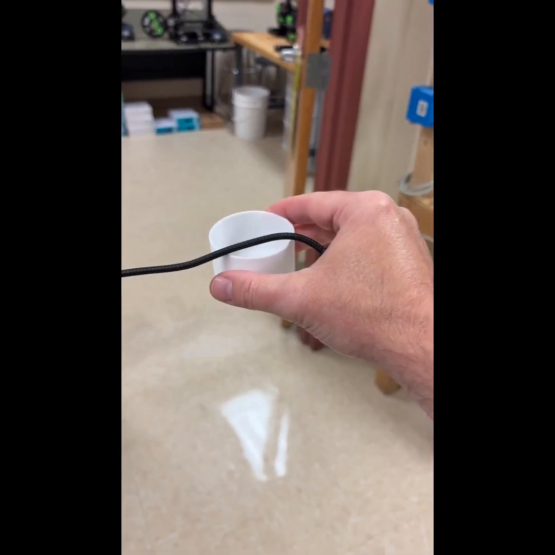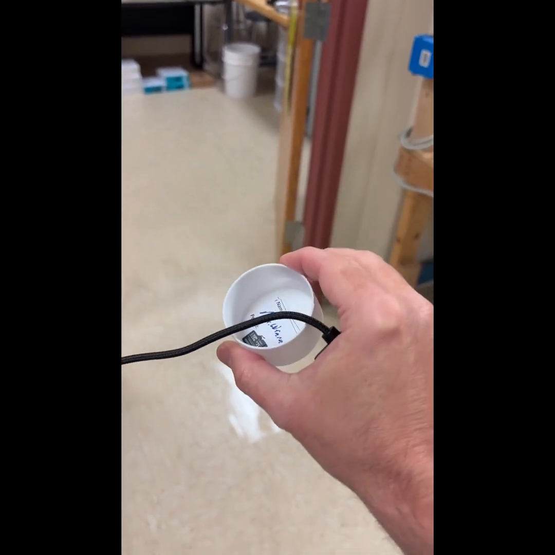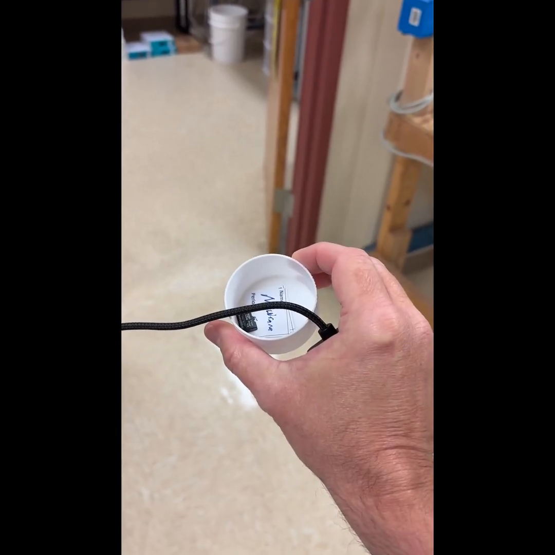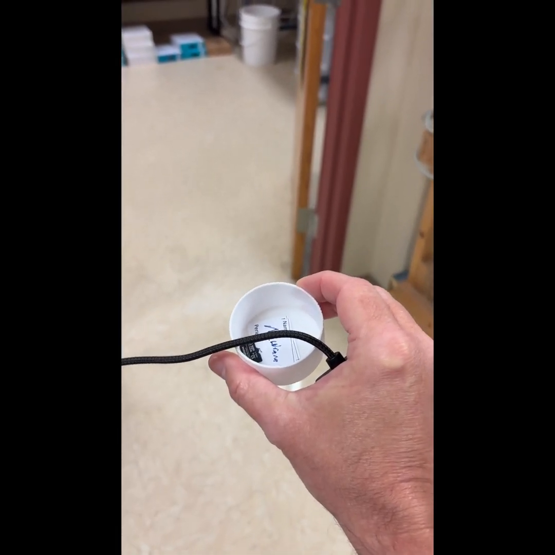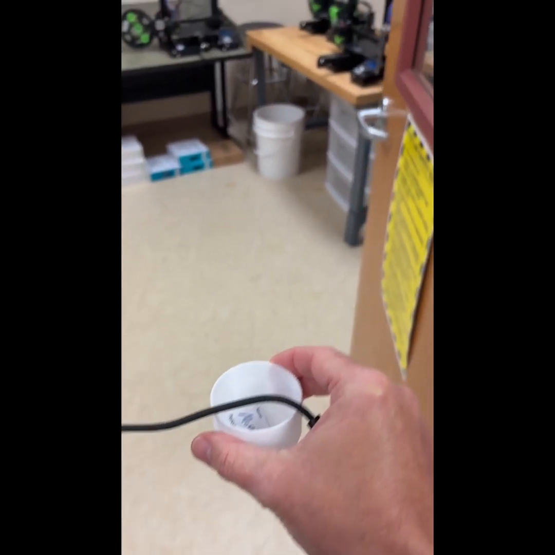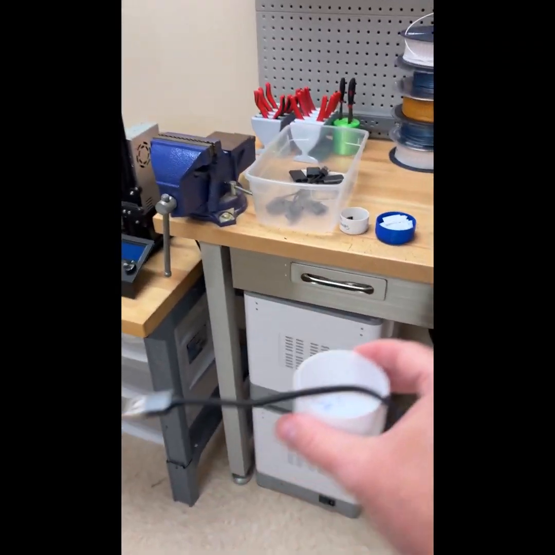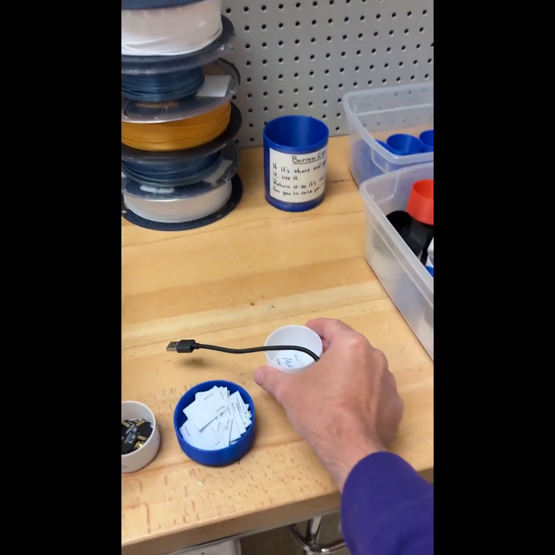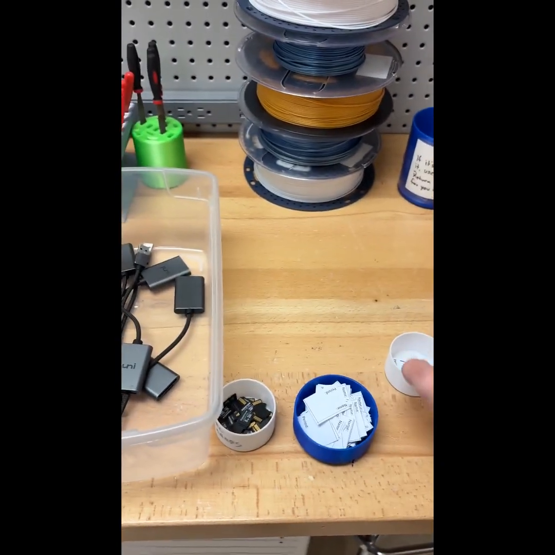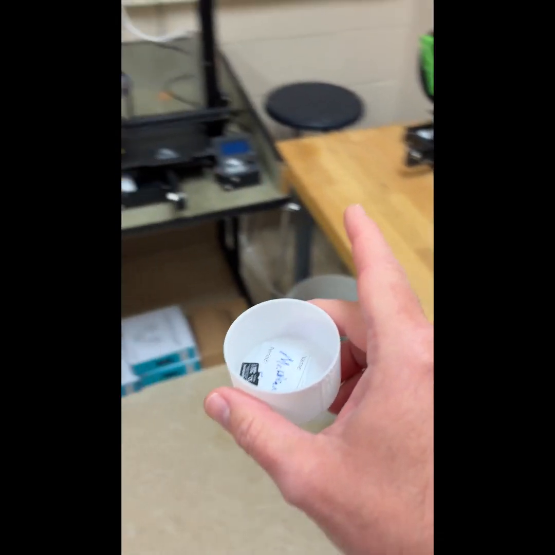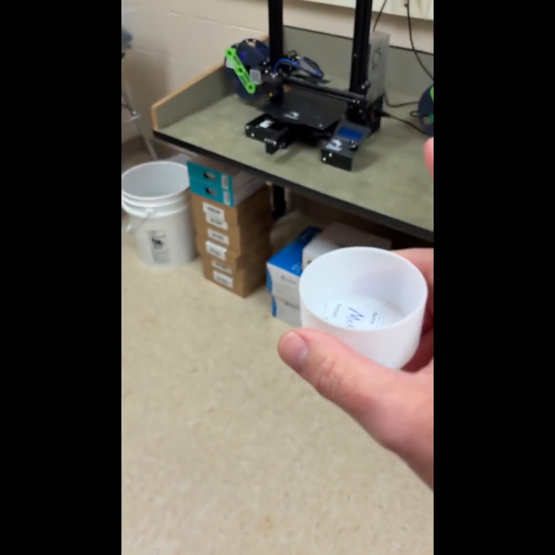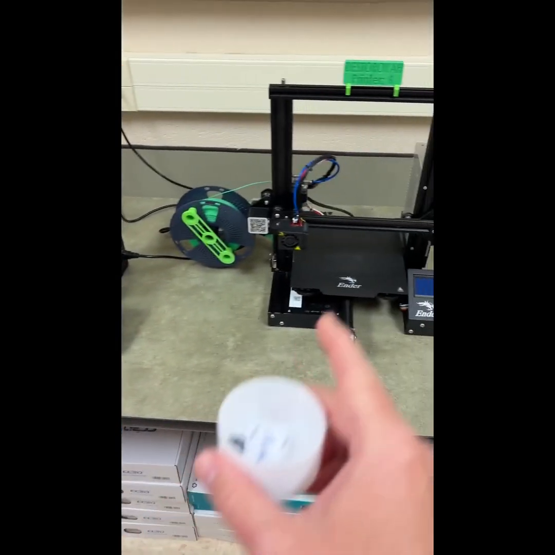Okay, so here's our print cup. I've got my parts cup. I've got my SD card in there, ready to go, name tag and the converter. We'll come over here. Put that down for now. Put that in there. Now I get to go to one of the printers. Let's pick on this one.